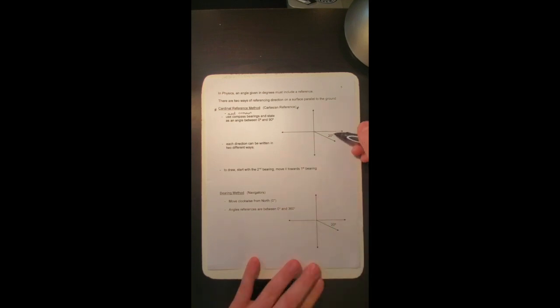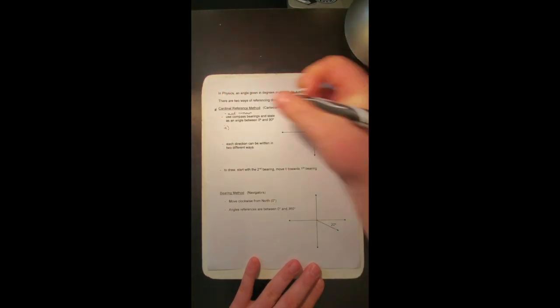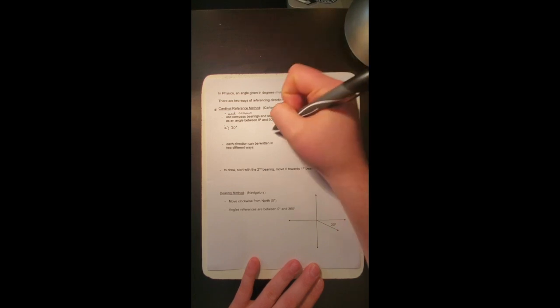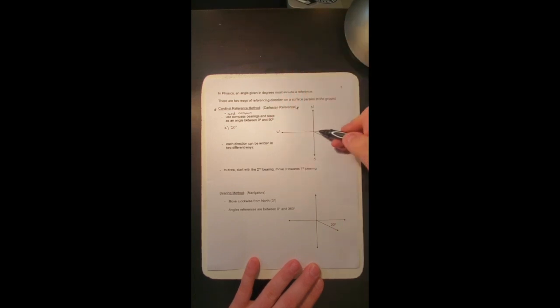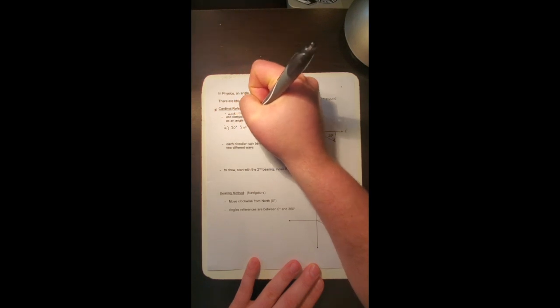All right, so here we have an angle of 20 degrees. But we could have an angle of 20 degrees with reference to any of these lines. In our Cartesian plane, we have north, south, east, and west. So if we start at the east and head south, we are now heading south of east. We're heading down. So we are actually moving at 20 degrees south of east.